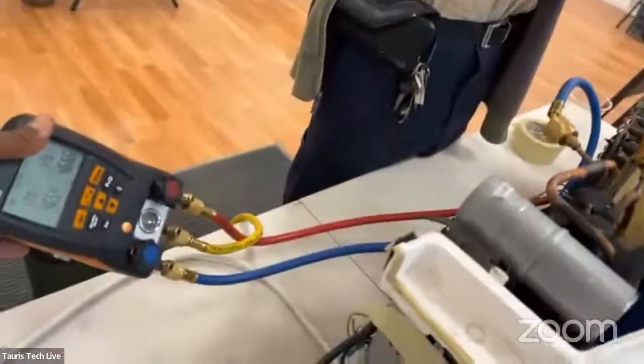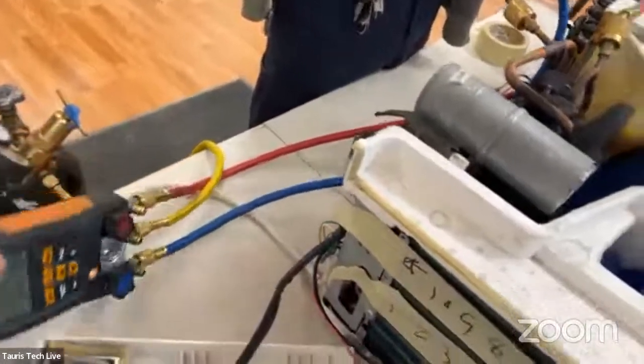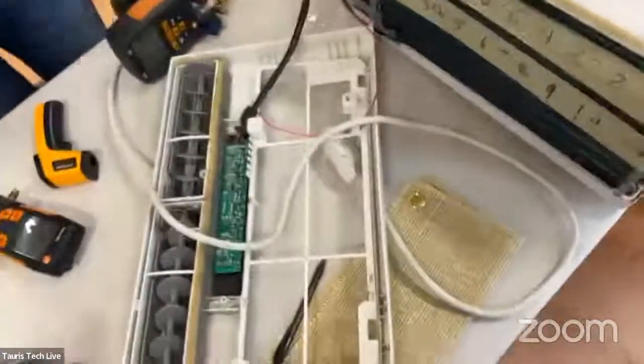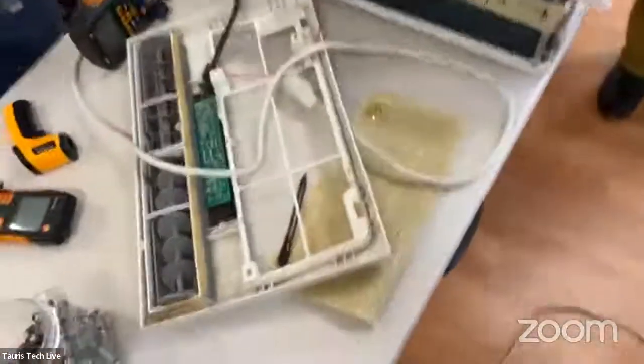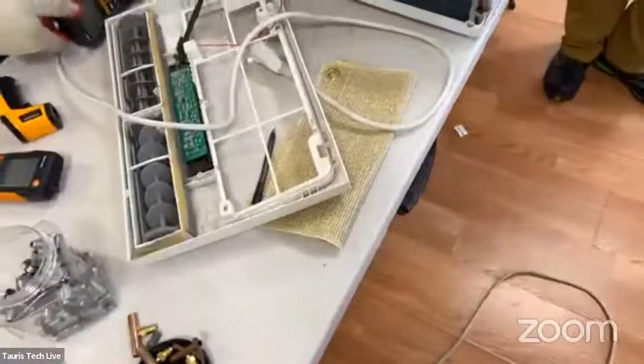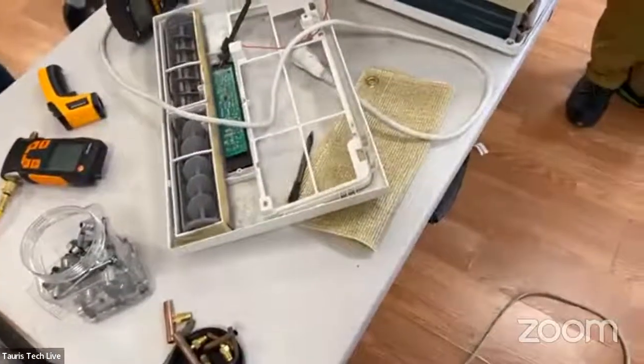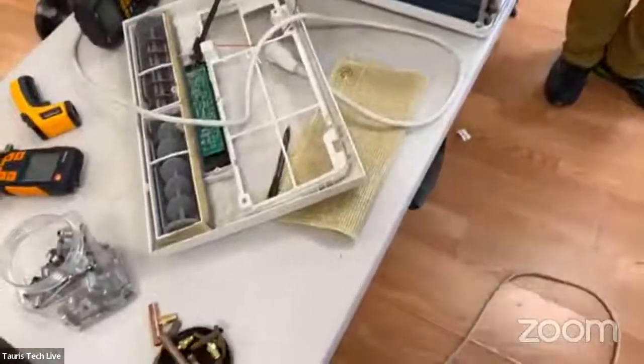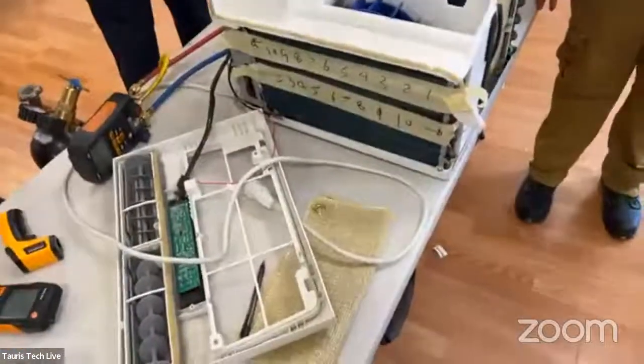First things first, we have to get the machine running. So we'll evacuate it again, dump the nitrogen, evacuate it again. Then we're going to charge it up and run it. We're going to take all those readings, and then we're going to play around with the electric a little bit.